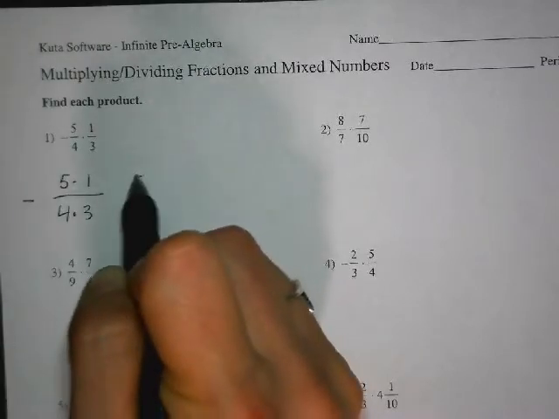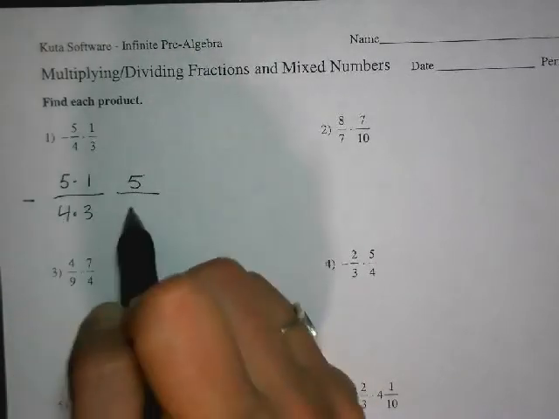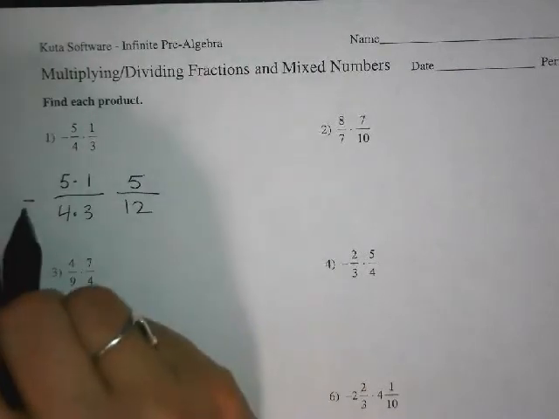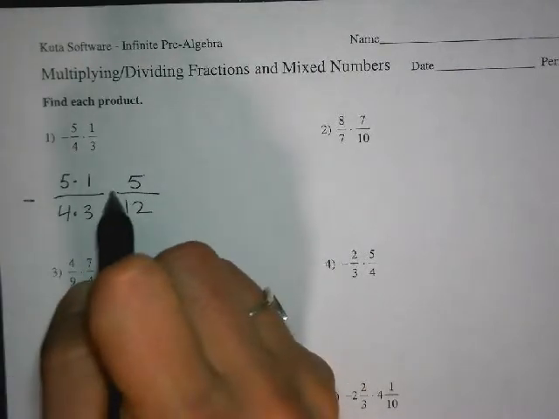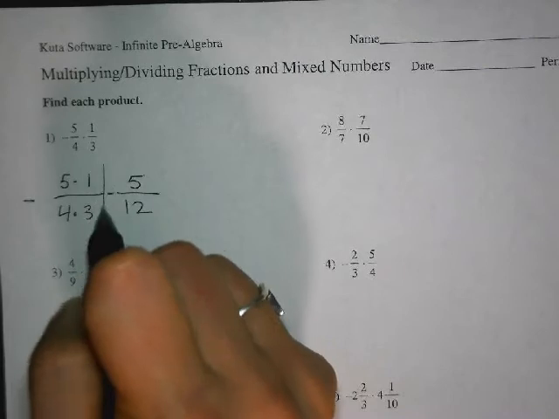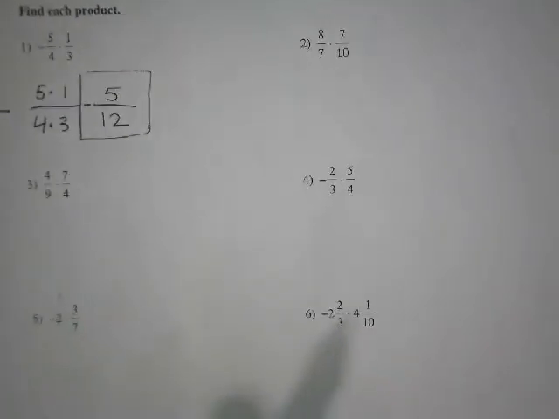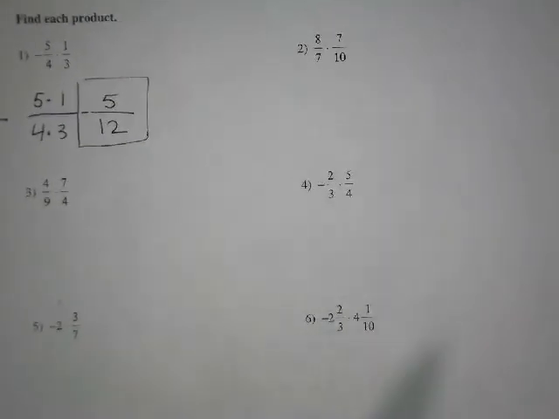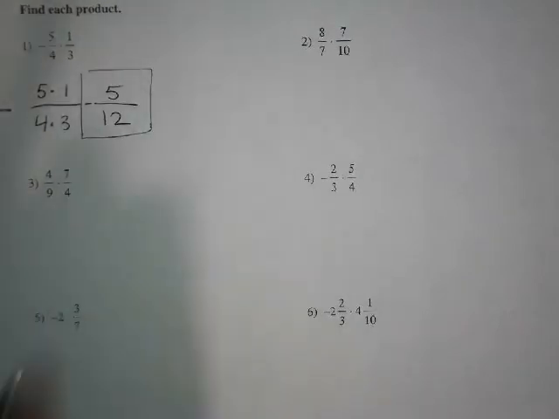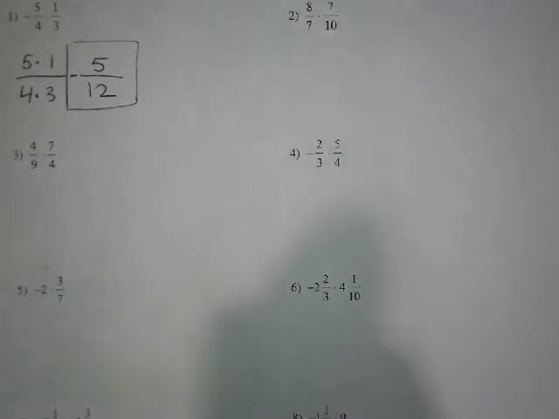5 times 1 is 5. 4 times 3 is 12, and we're going to carry that negative over back to our answer, and there you go. And we can't simplify that any further, so we're going to leave that as it is. Numbers 2 through 5 are very similar to number 1, so I would like you to do those on your own. But let's take a look at number 6, where we have some mixed numbers.